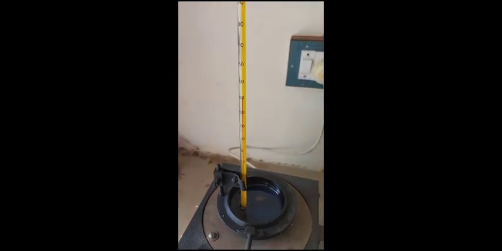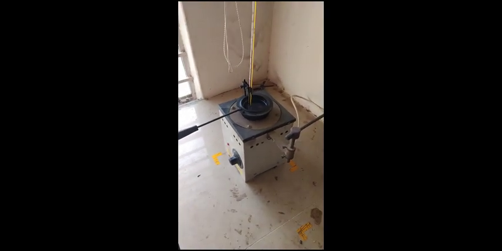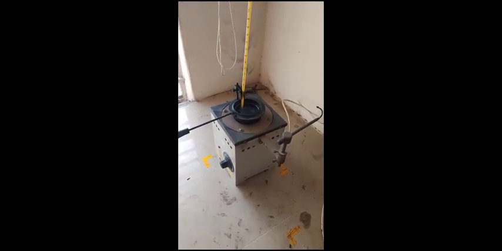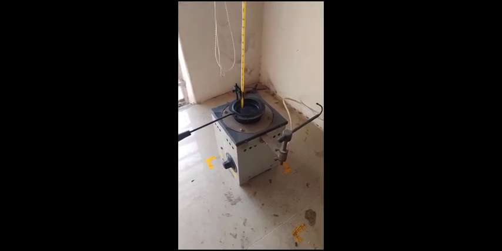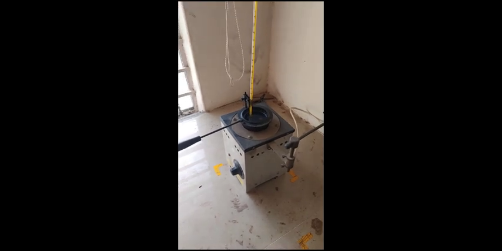There is no flash point occurring. Flash point is nothing but the initiation of some spark. For some period it will fire and then go off. That is the flash point. If that flash is continuous, that point we call the fire point.